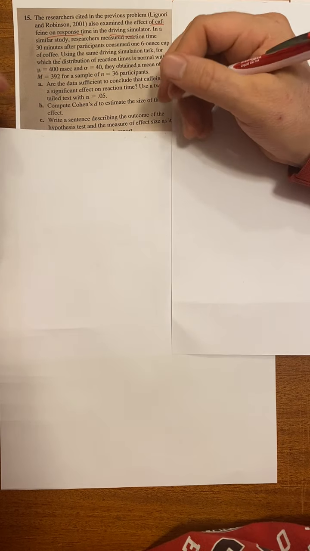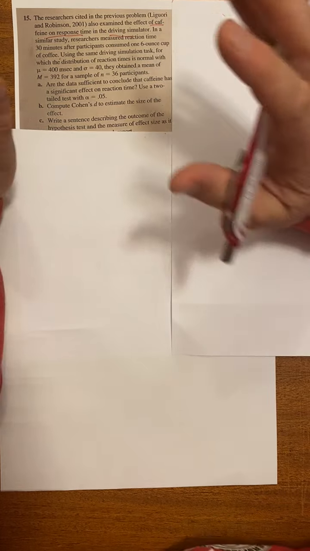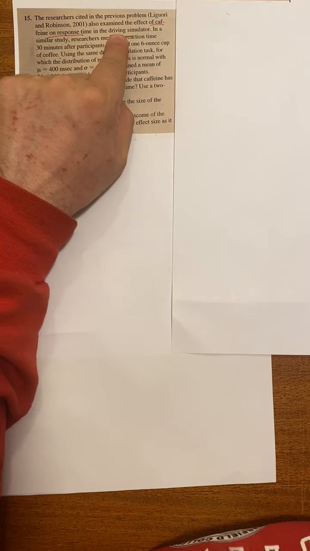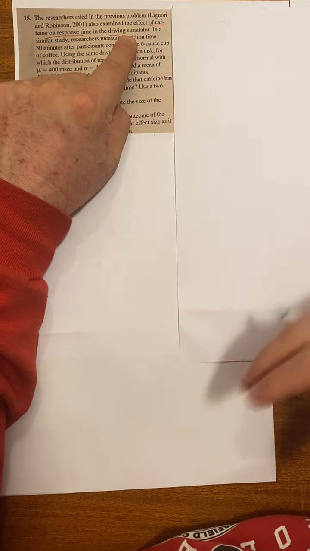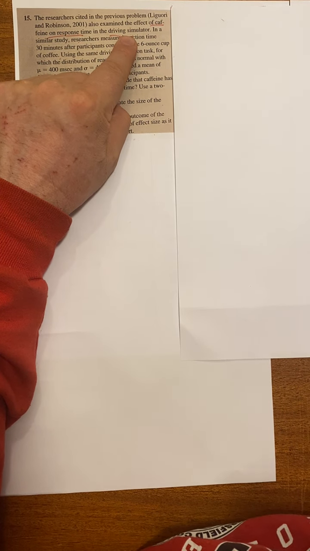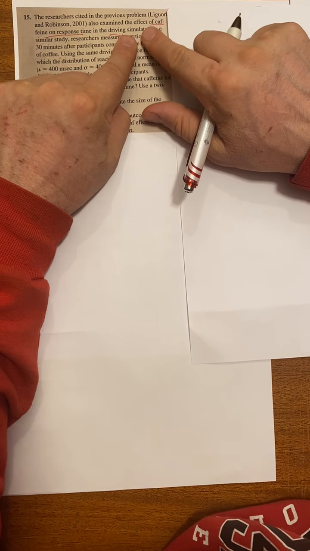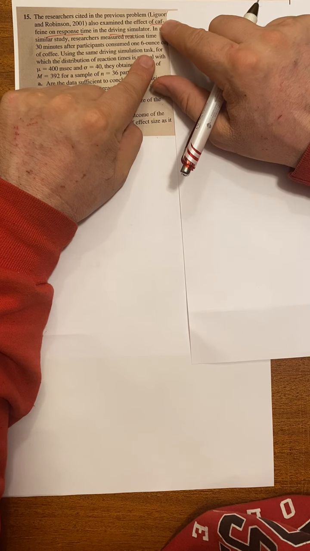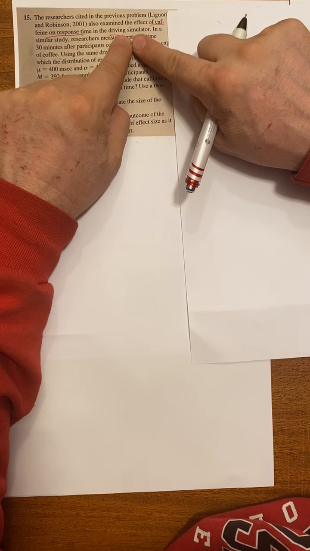A driving simulator is like one of those fake driving apparatuses. The reason they have those is they'll have you do different things in the simulator, like come up to a crowded intersection and see what you do in that situation. They can simulate the whole thing. Here, they're going to see if we give you some caffeine, does that influence your behavior in the driving simulator?